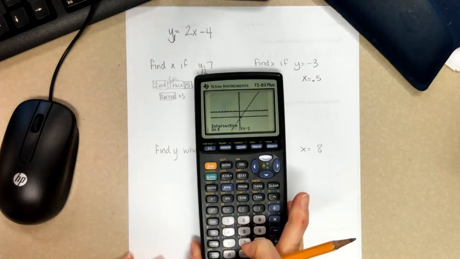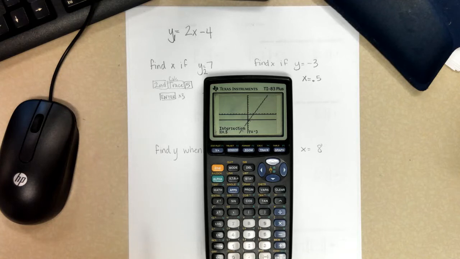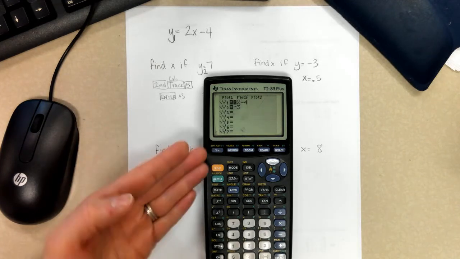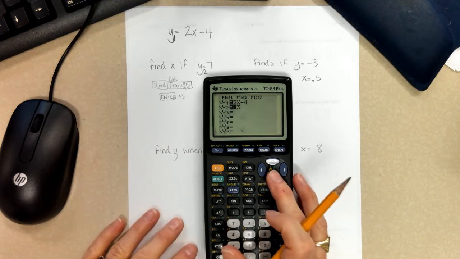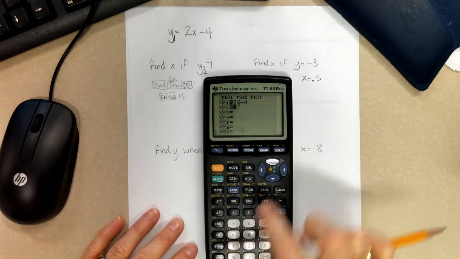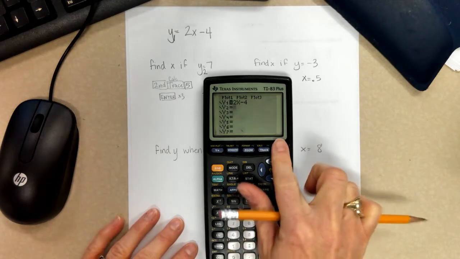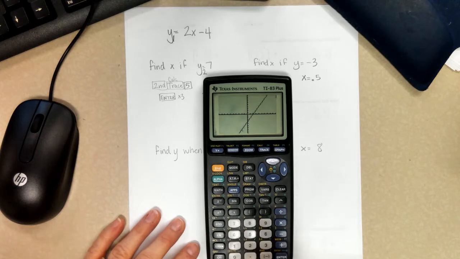All right. So, how do I use my calculator to find y values when they tell me an x in my math problem? Well, we have to do it a different way, because in y equals we can only put y values. So I'm going to keep my 2x minus 4, but I'm going to clear out the -3, and then I'm going to redraw it.